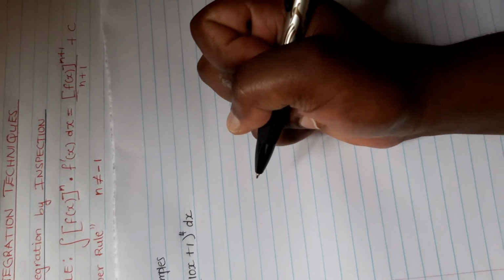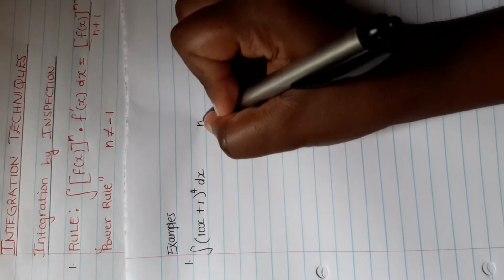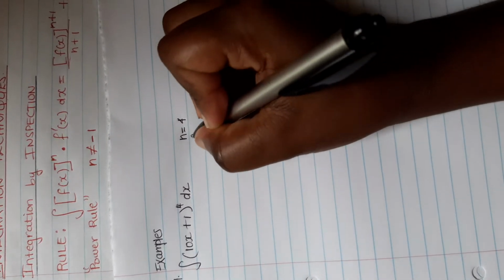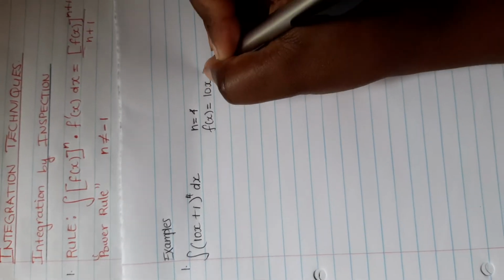So the first thing is to analyze the equation, check if it satisfies the rule. If it doesn't, then you have to manipulate it in a way that it ends up satisfying the rule. Now let's look at the first example. It says find the integral of 10x plus 1 all raised to the power of 4. So in this case, when you're separating the terms, my n is equal to 4, and then my f of x is equal to 10x plus 1.